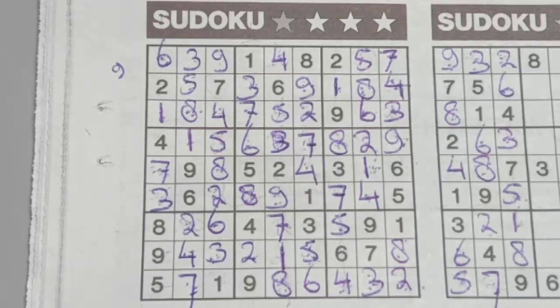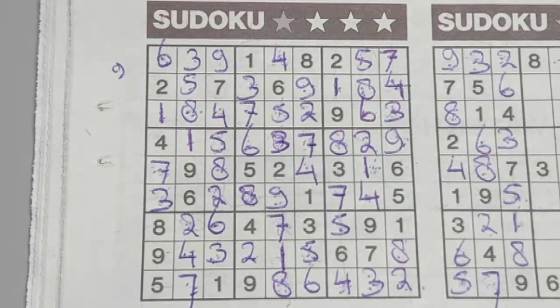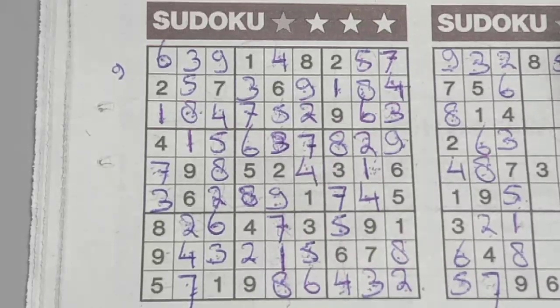These 2 numbers, the 1 and the 5 are missing in the first row. We have a 1 here, so no 1 there. 1 should be here, and the 5 goes there.